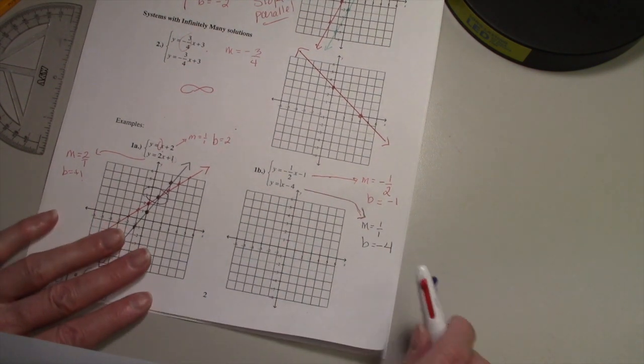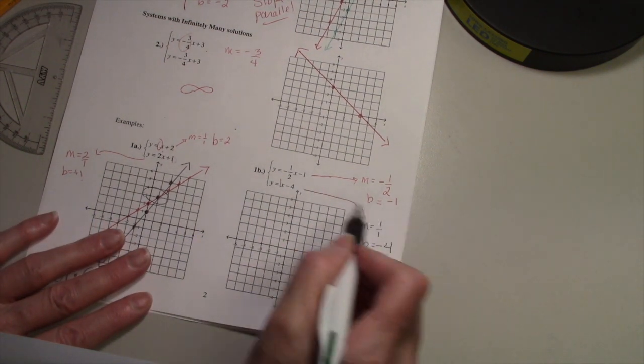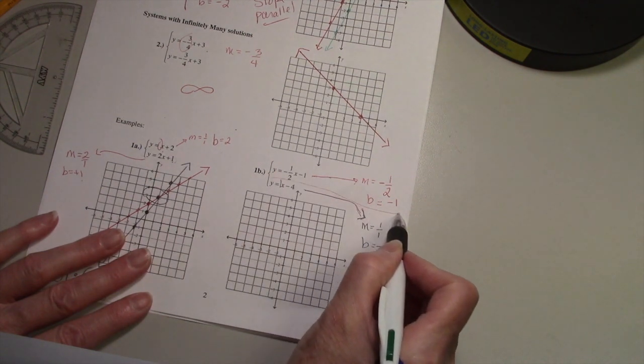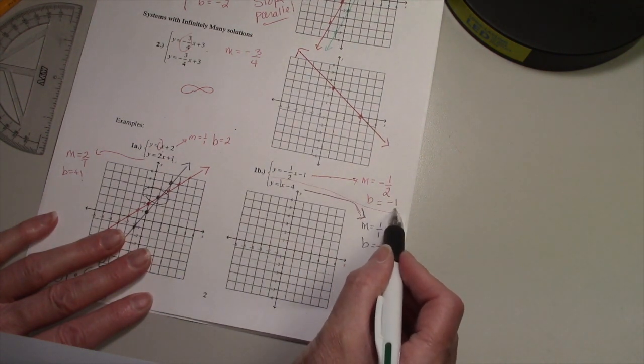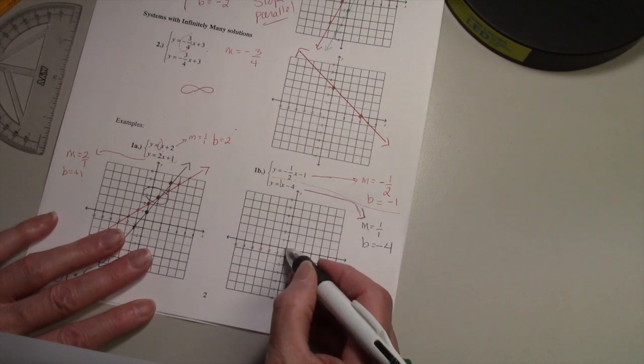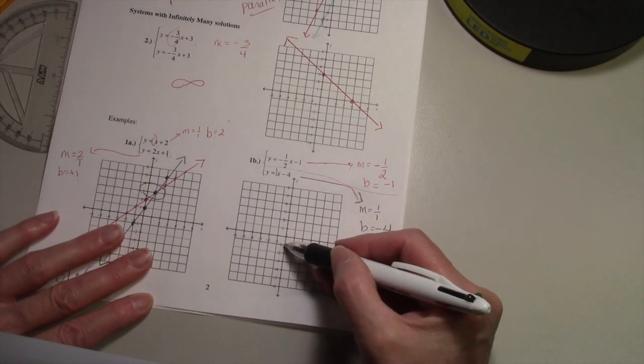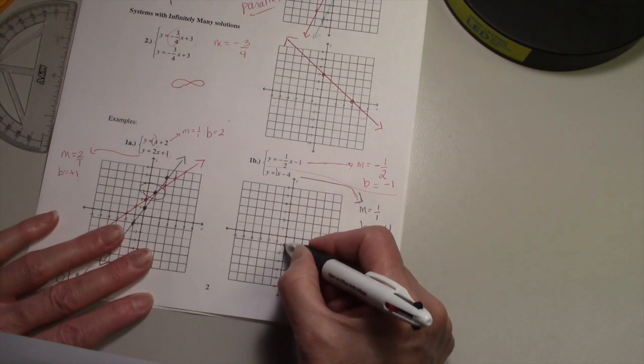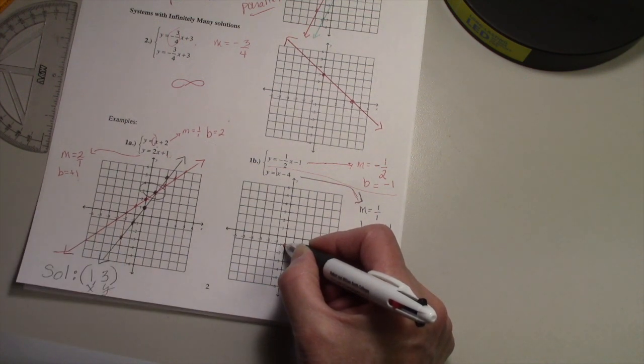All right? So go back to my red. Let's graph the red first. So I start at negative 1. Be careful here, guys, when you're reading your graph. Negative 1 is here. All right, start at negative 1.